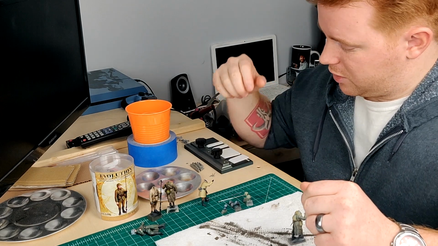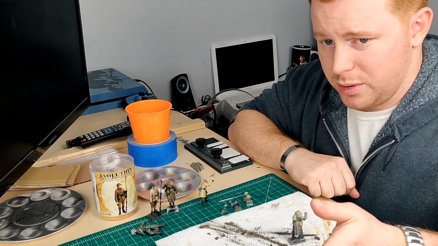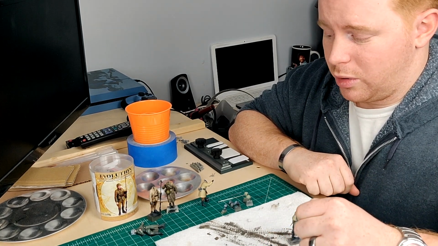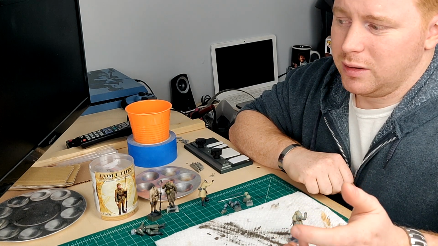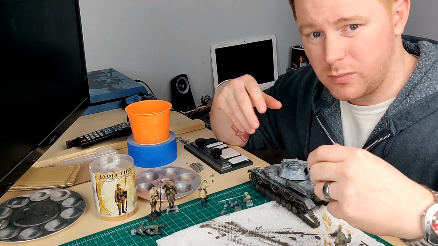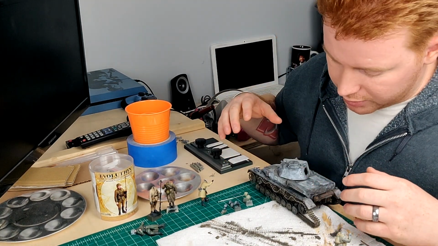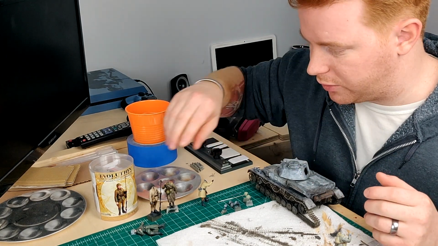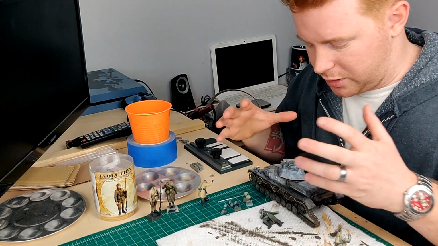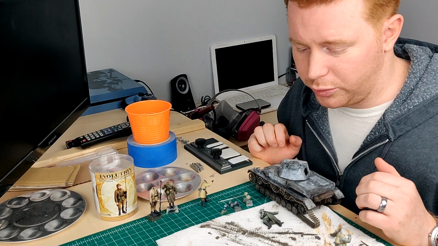But in the larger scheme of things, in my opinion, the one thing that separates a diorama from a vignette is a diorama tells a story to the viewer, whereas a vignette is almost like just a frozen snapshot in time. Now, a good example of a vignette might just be this Panzer IV by itself. Even if you throw a track on one side and you have a casualty sitting there in the snow or something like that, you don't really start to tell the whole story.